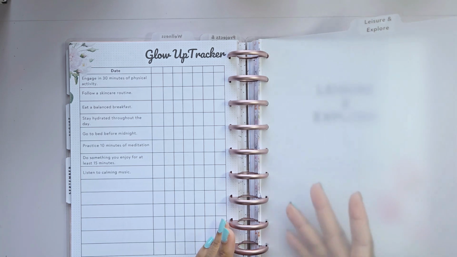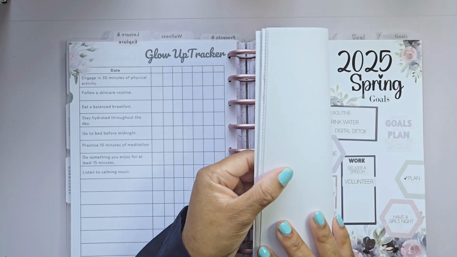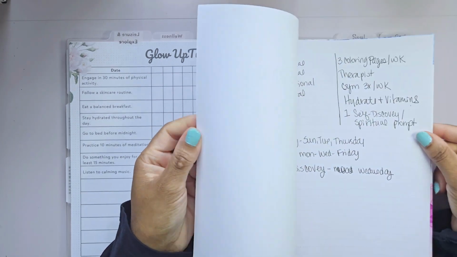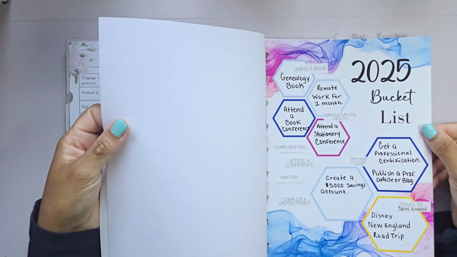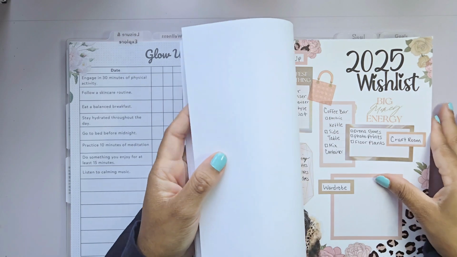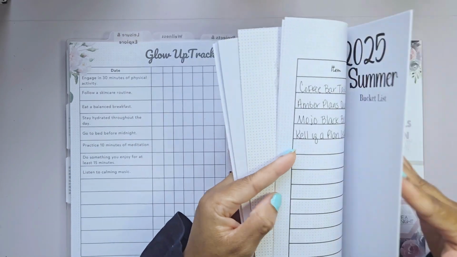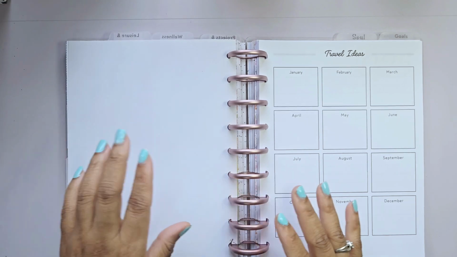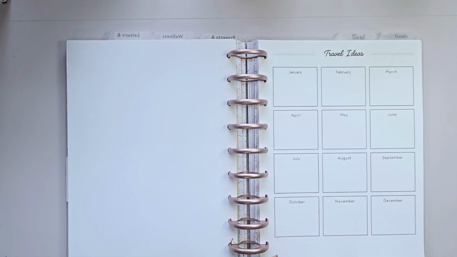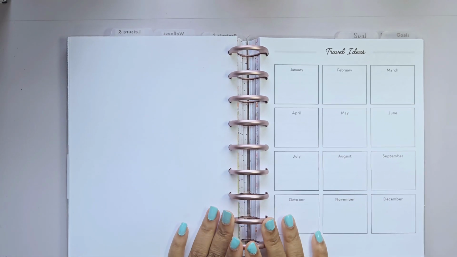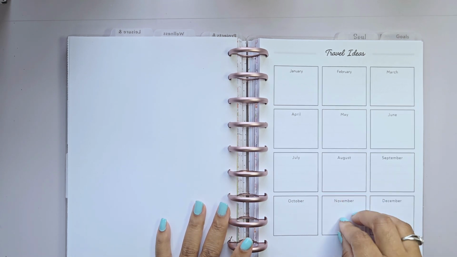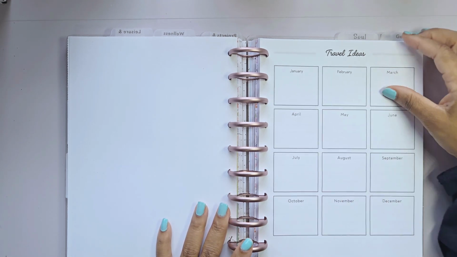And so in my Leisure and Explore section, it is heavily based on travel, but I also include my specialty pages in here, which I'm so behind on. I still need to update some of these, but that's neither here nor there. The section I want to show you is the section where I keep track of my travel. So this isn't a new section for me, but these are new inserts for me.